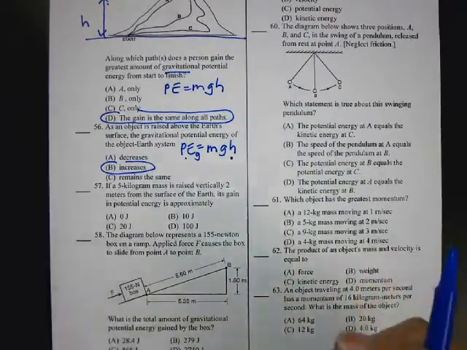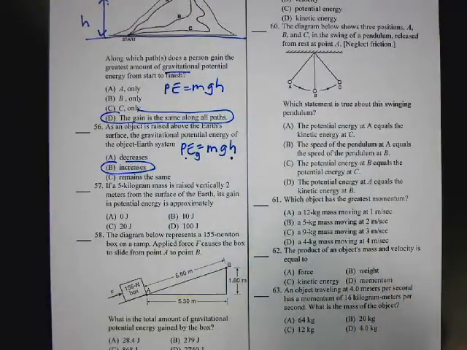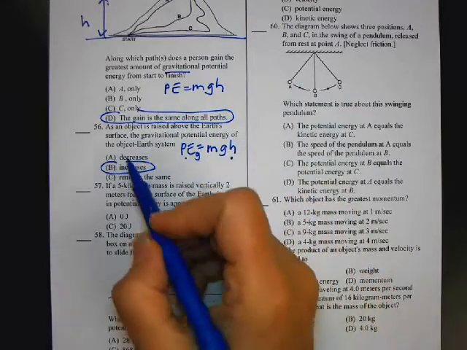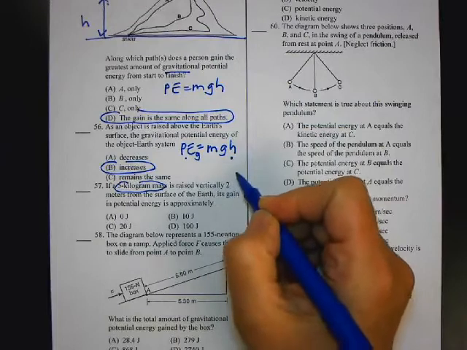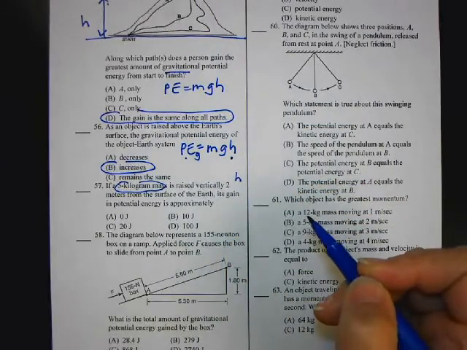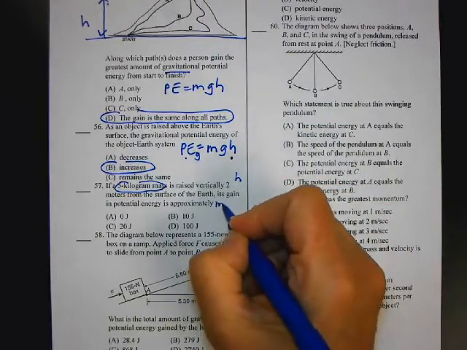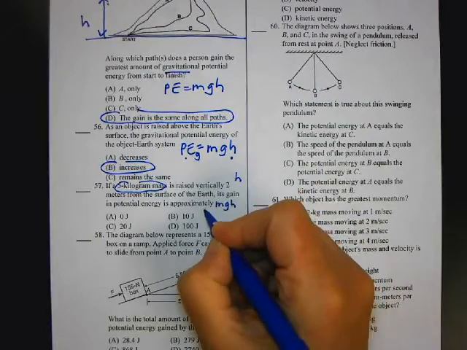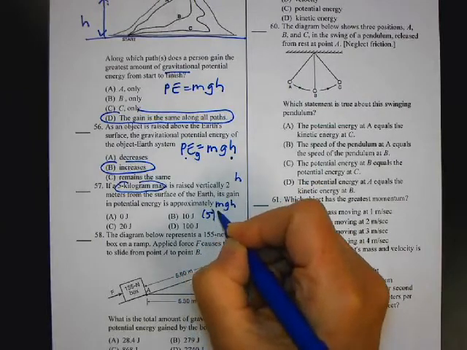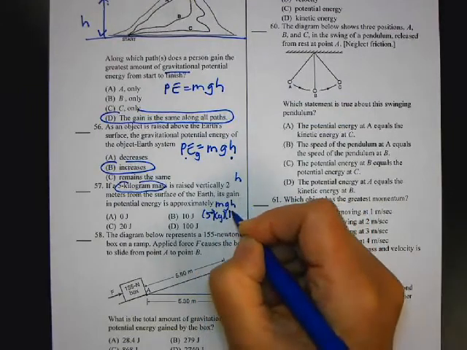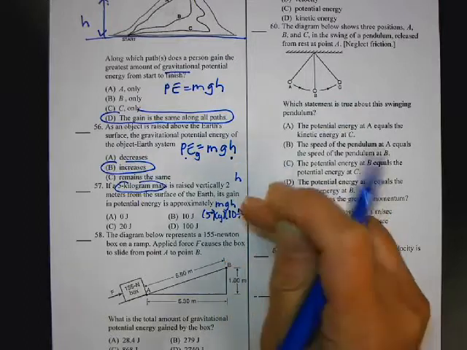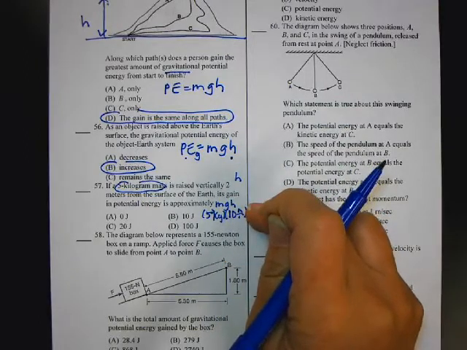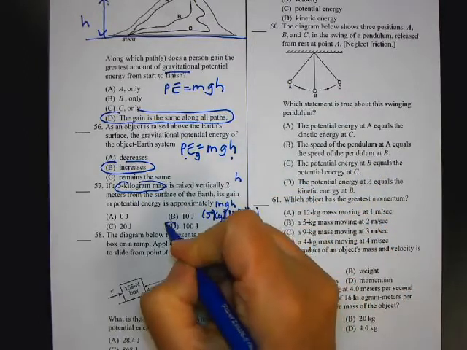All right, number 57. It says a 5 kilogram mass, so we're going to chunk. This is the mass. Is raised vertically 2 meters, that's h, it's gaining gravitational potential energy. So we're just going to do mgh. So it's going to be 5 kilograms times, and I'll just approximate gravity as 10 meters per second squared, times 2. So 10 times 2 is 20, times 5 is 100.